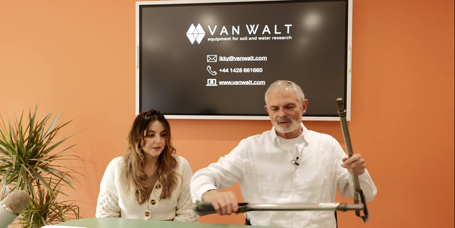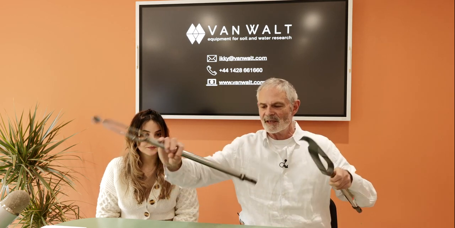Finally, a type of auger which is commonly referred to as a Dutch auger or Edelman auger.